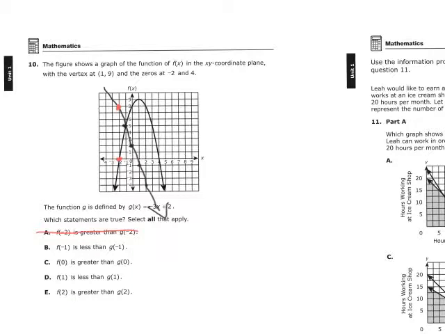How about f of -1? So f of -1, here's the f function, and here's where it hits at -1. And g of -1 also is the exact same spot. So they're not less than, they're equal to. So that is also not a true statement.